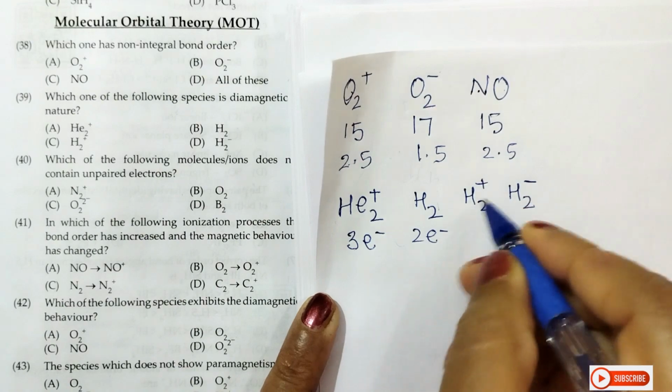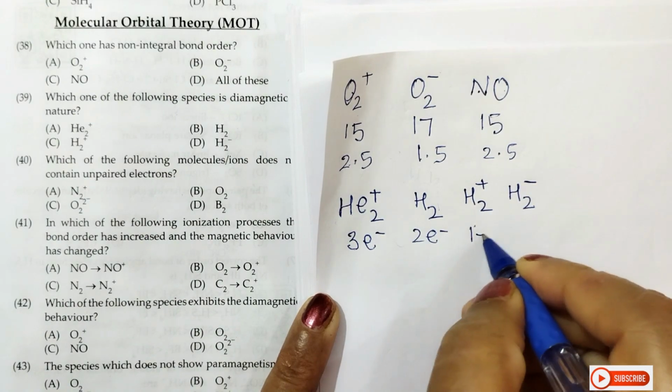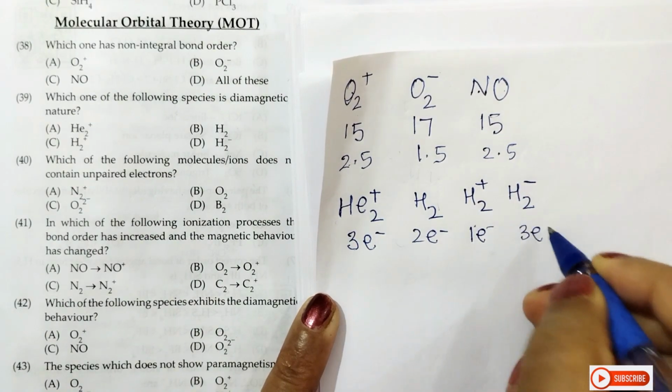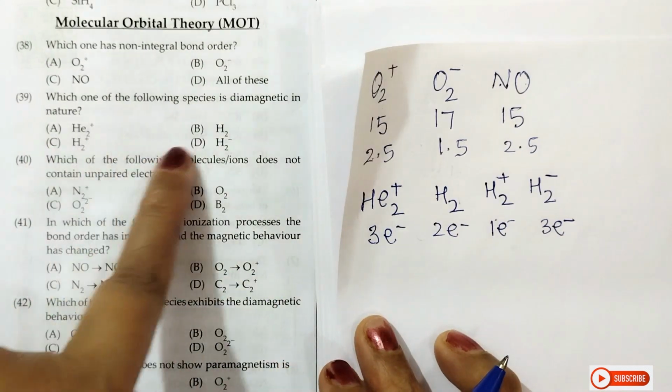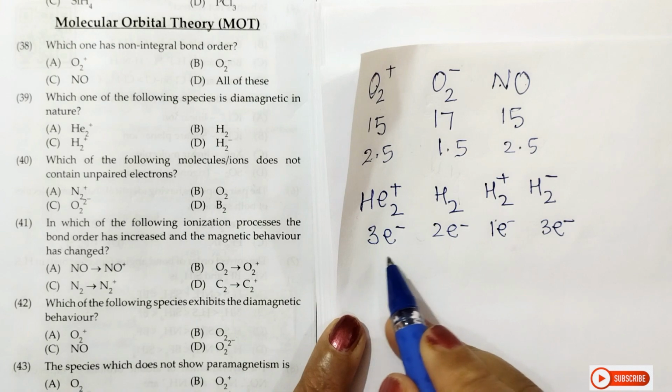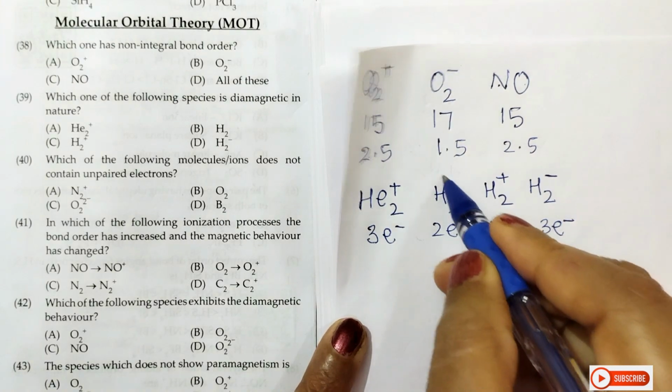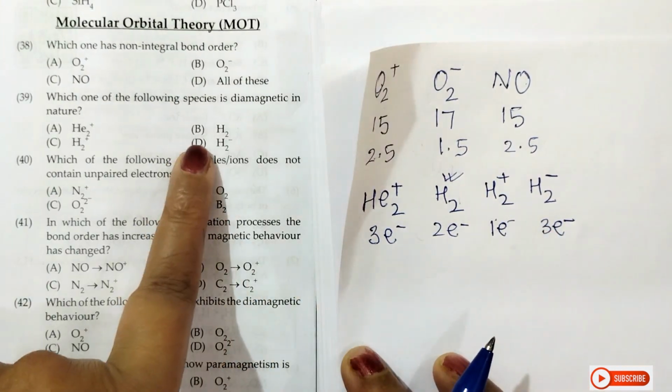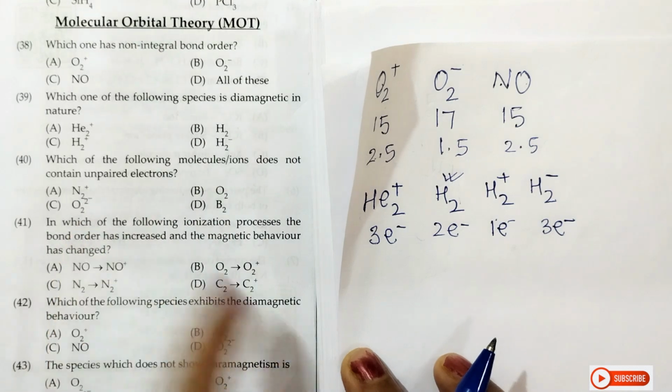This is H2 plus, so here you will have 1 electron and 3 electrons. Now the question is, which one of the following species is diamagnetic? So diamagnetic will have an even number of electrons. So the answer is H2, meaning the second option. Let's see the next question.